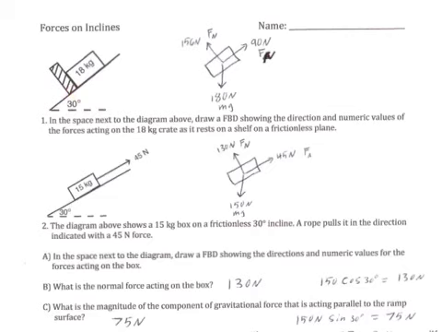So I said 180 times the cosine of 30, and that gave me this value right here, 156 newtons. That's what's going to be acting normal to the surface. And then I did the same thing again. I said 180 newtons times the sine of 30, and that gave me 90 newtons. Now that 90 newtons is actually acting in this direction here.